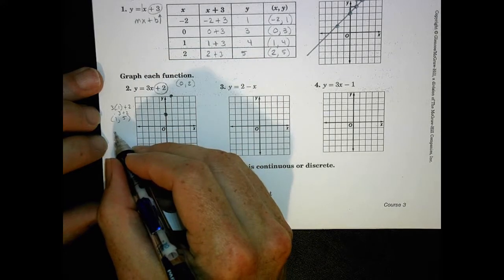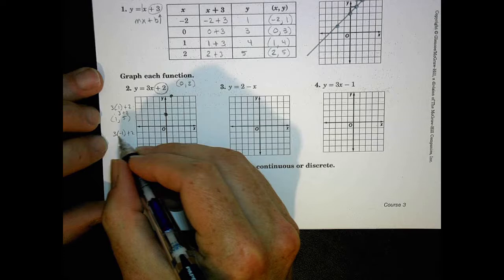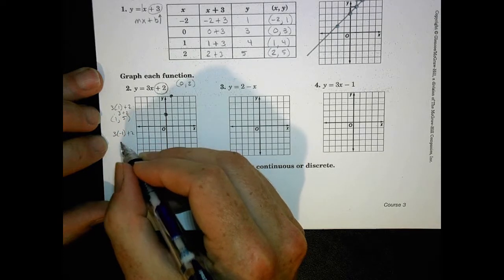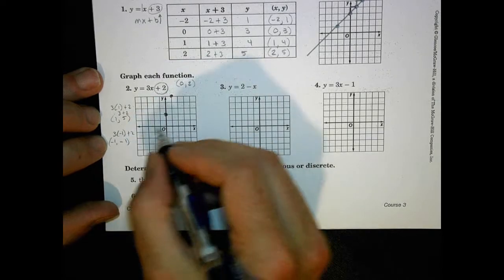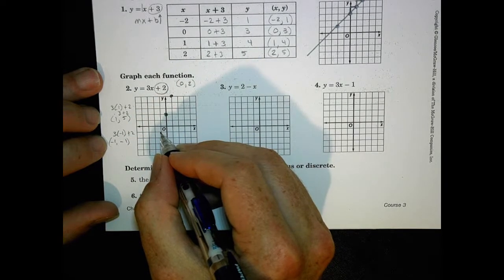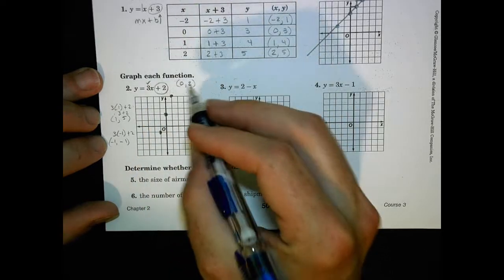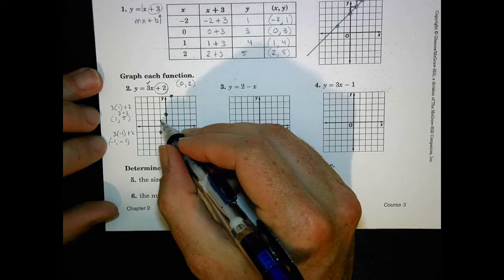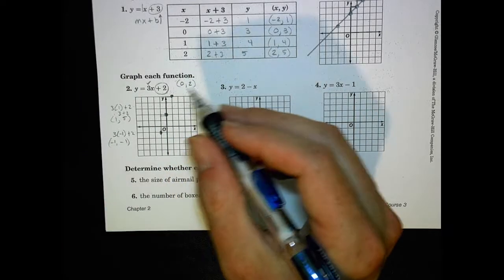Like I said, I like to always use a -1 as well. Helps me put one on the other side. So this becomes -3 plus 2 becomes a -1. So when x is -1, y is also -1 right here. I can check my slope, which is 3 over 1. So I'm going up 1, 2, 3 over 1. So that all looks good there.